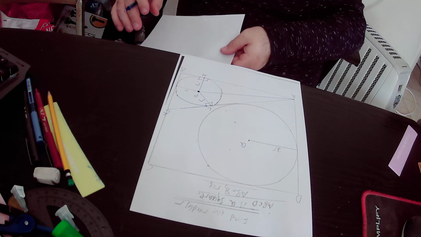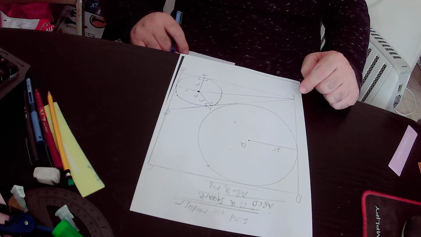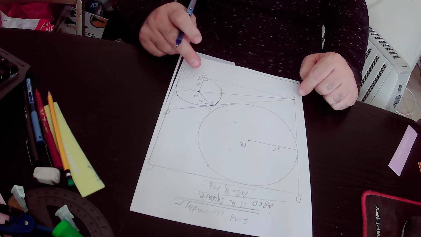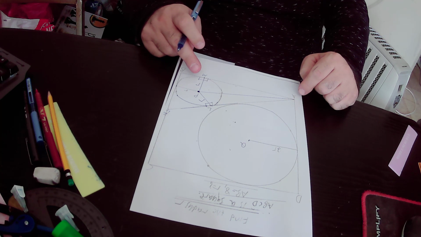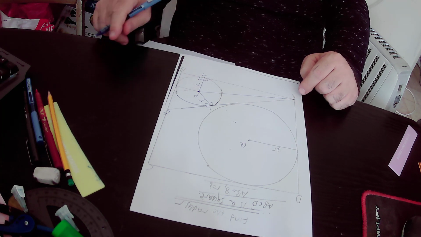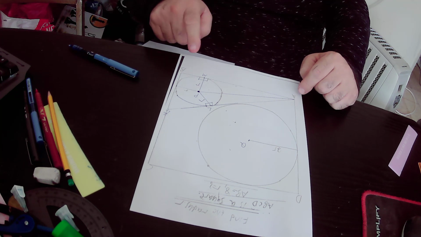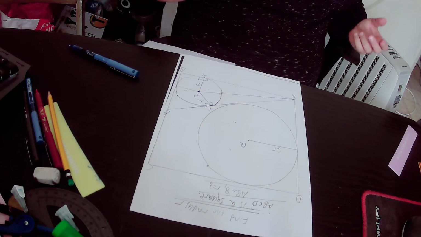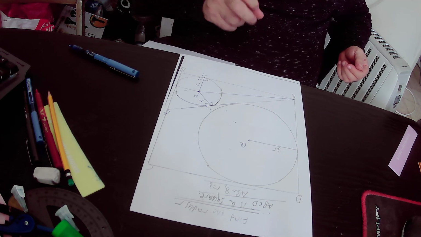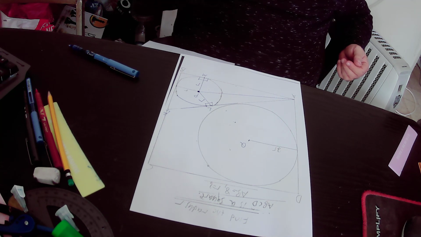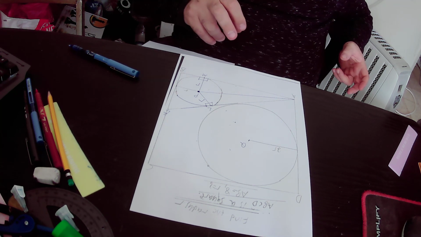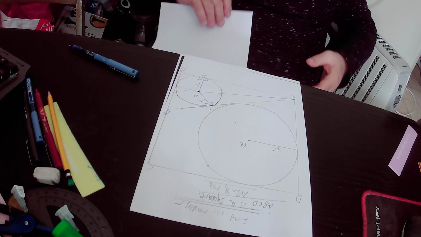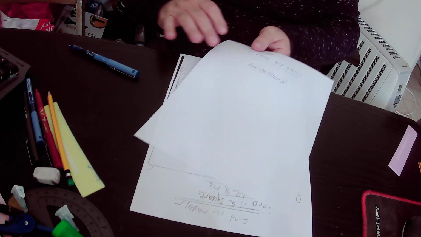A is an external point in relation to this small circle, and from point A we have two tangents to this small circle, tangent AM and tangent AL. According to rule number 2, whenever you draw two tangents to a circle from an external point, the lengths of those two tangents are equal to each other. That is to say, AM equals AL.